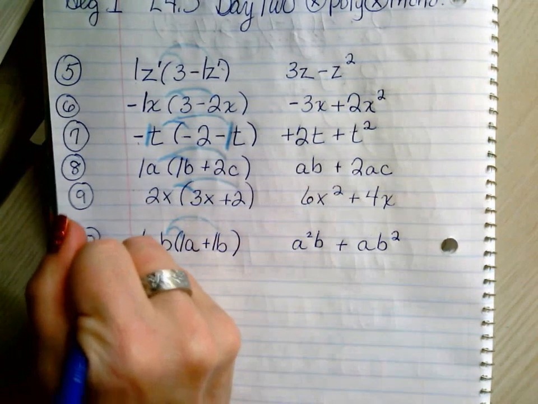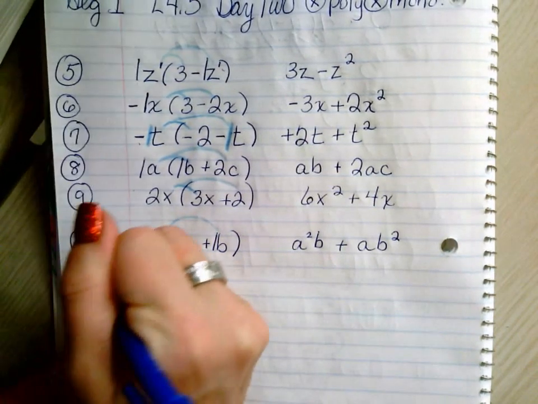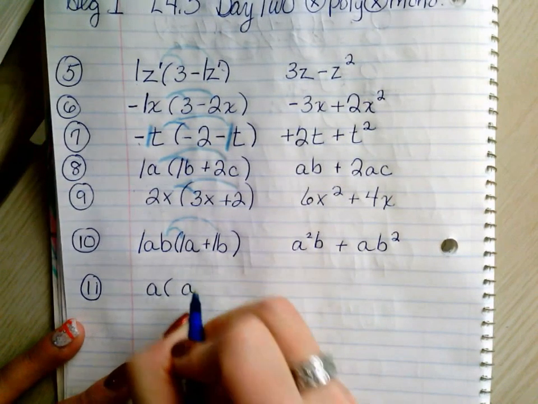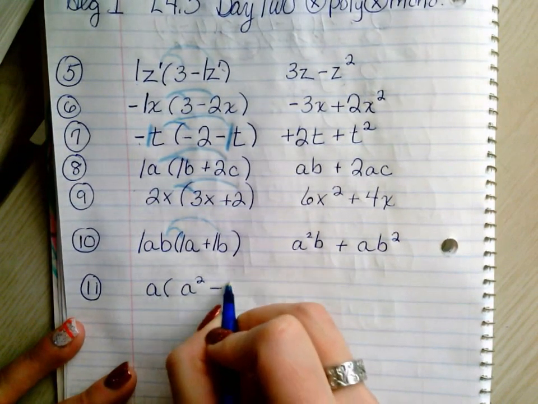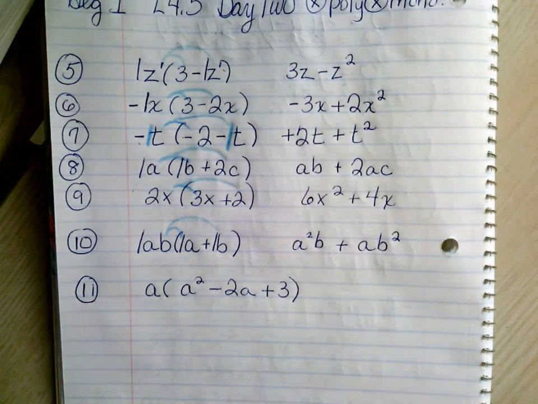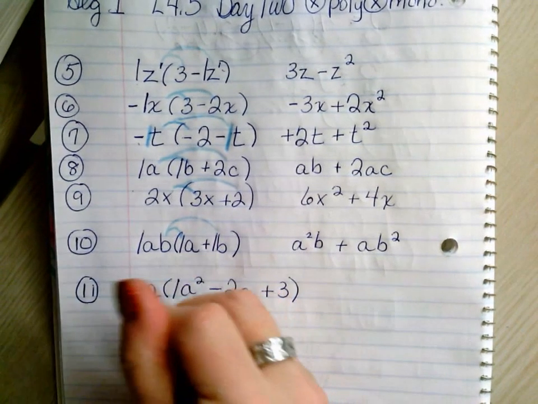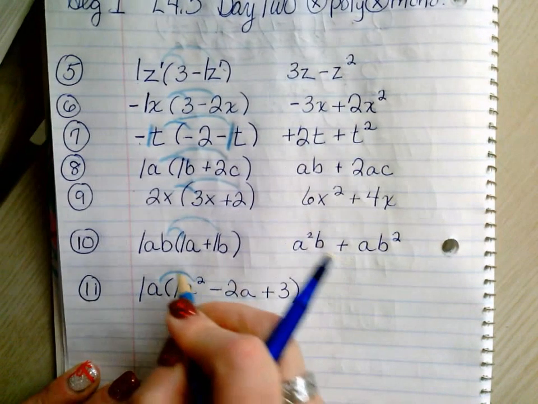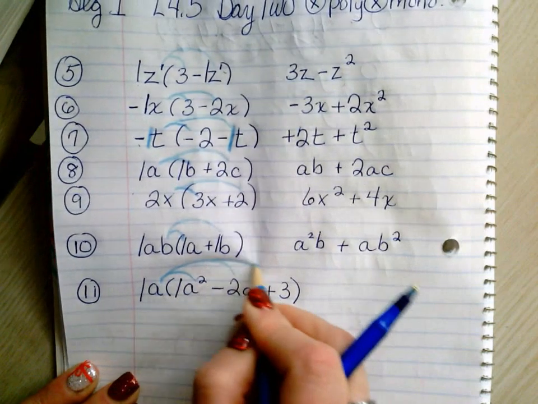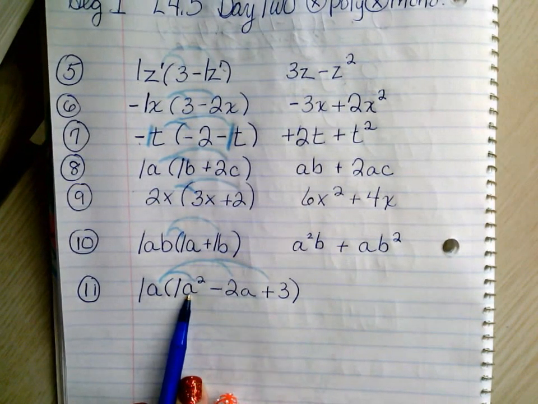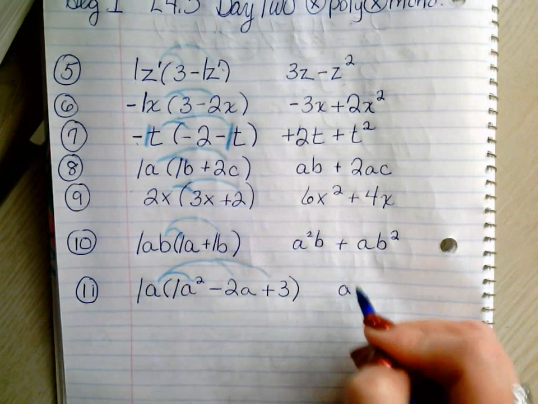Okay. What if we're multiplying a monomial by a trinomial? Doesn't change anything. You're just going to distribute it over 3 spots. No coefficient, no problem. We can put 1 in front of it. 1, 2, 3 pieces of multiplication. A times A, anybody know? A cubed. Good.